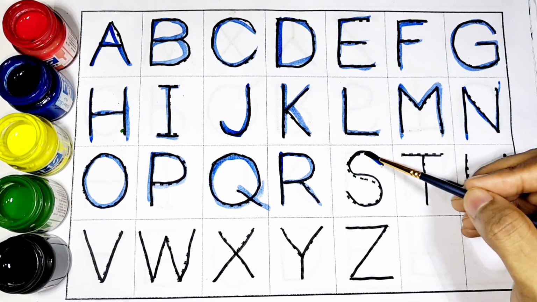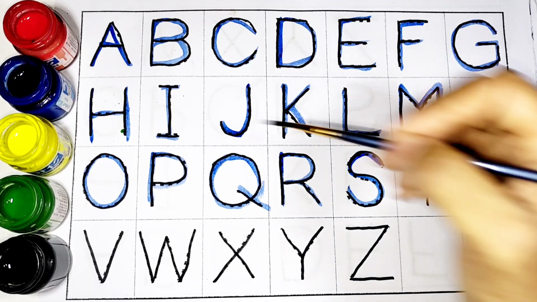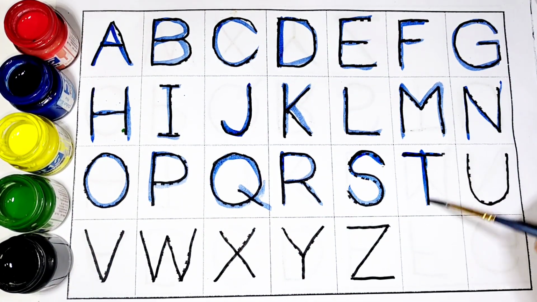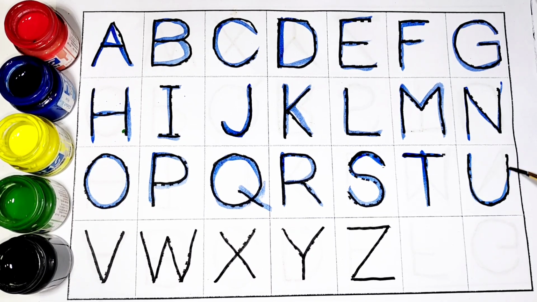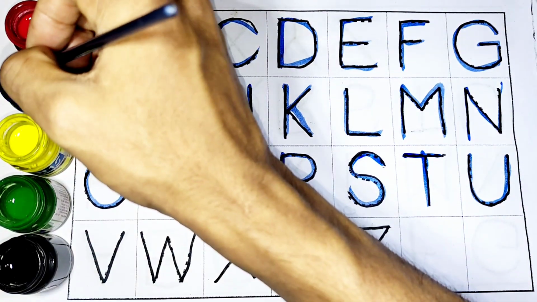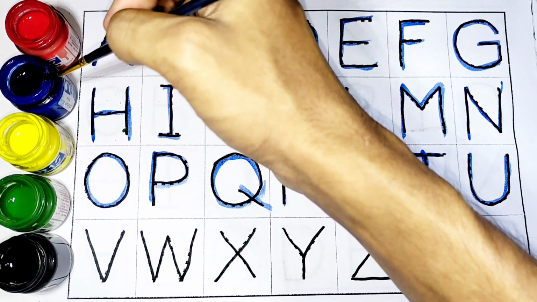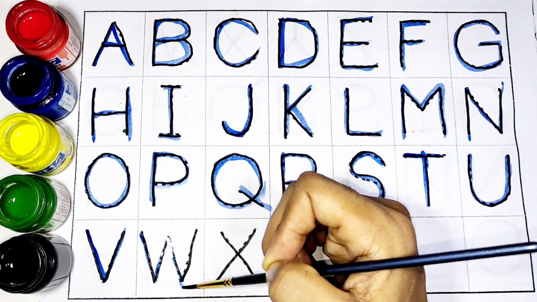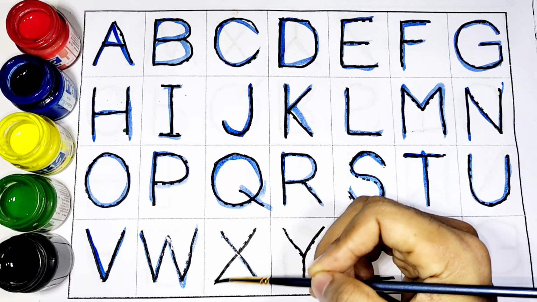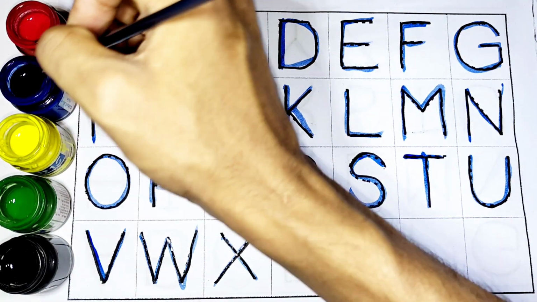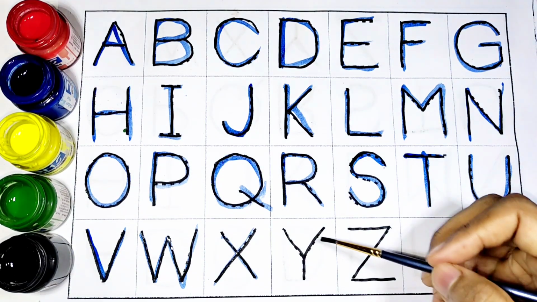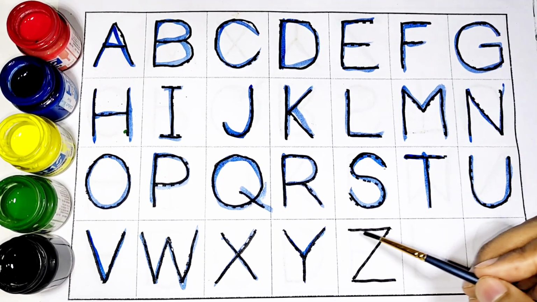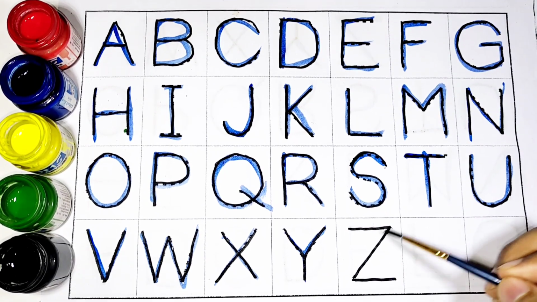The next one is S. S for sun, S for snake. T for tiger. U for umbrella. And the next one is V. V for van, V for vanilla. The next one is W. X for Xmas tree. Y for yolk. And the last one is Z. Z for zoo, Z for zebra.